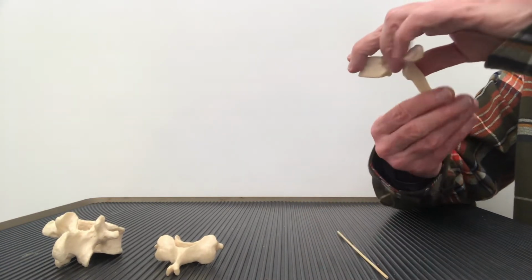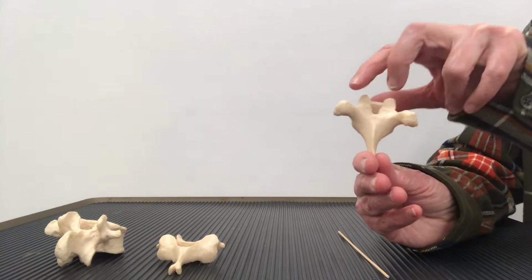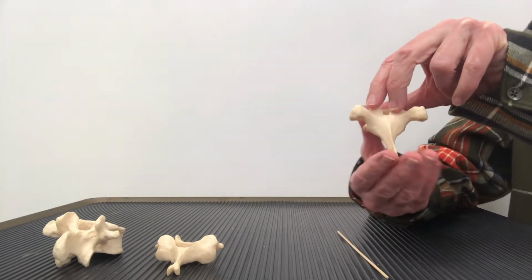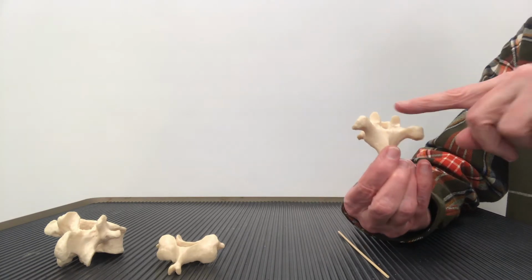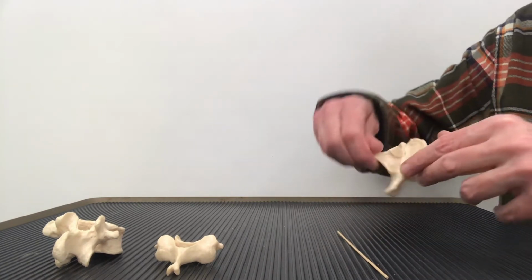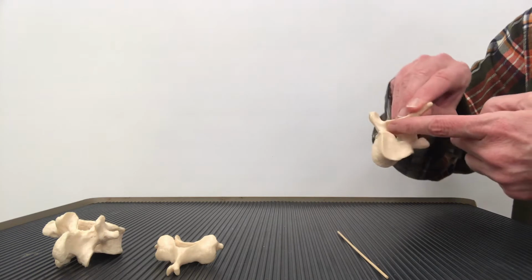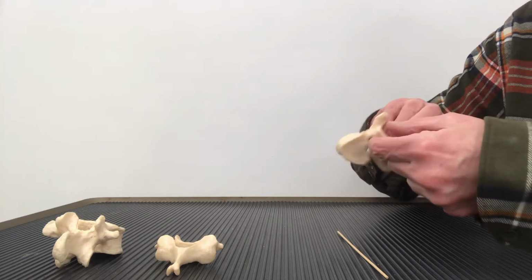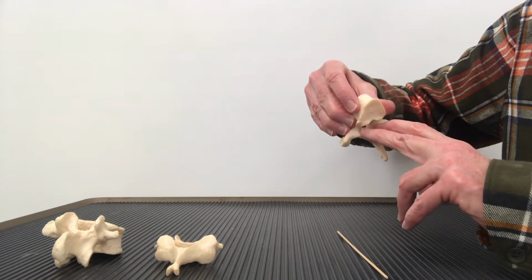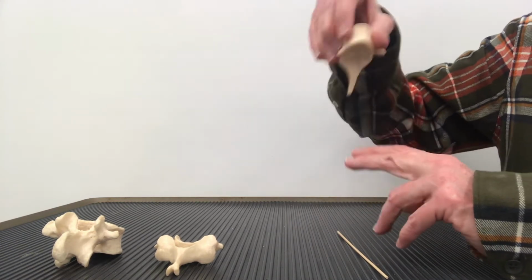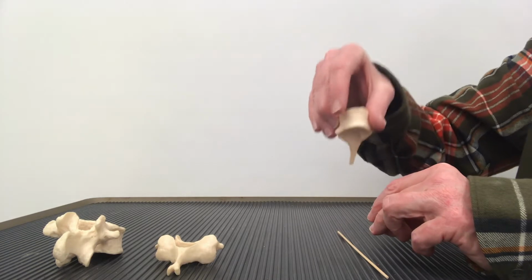Now, when they stack, we have these superior articulating processes right here. This is where one vertebrae will hit the vertebrae above it. And then underneath, in the inferior notch, we have two more processes, which will allow this vertebrae to contact with the vertebrae below it.